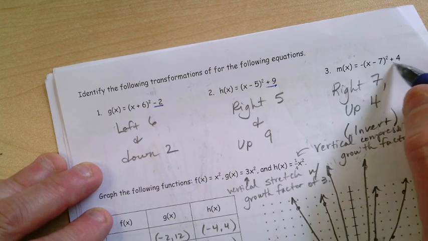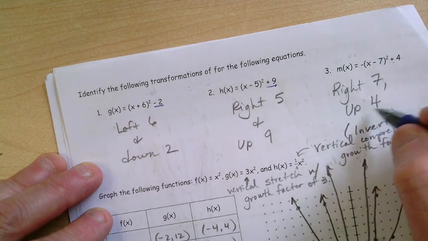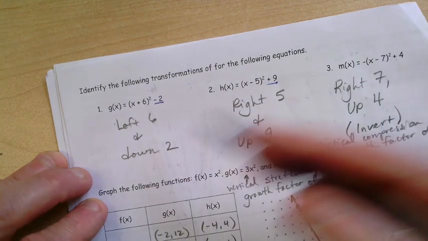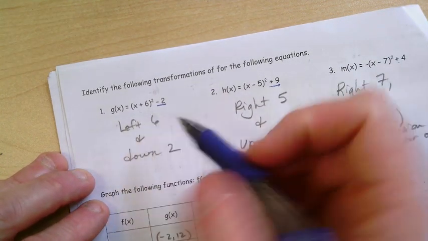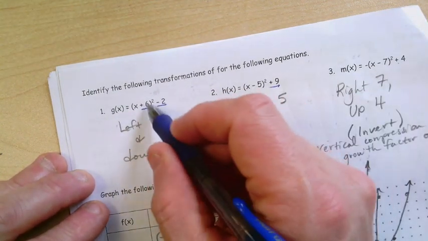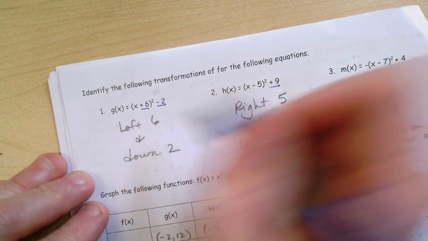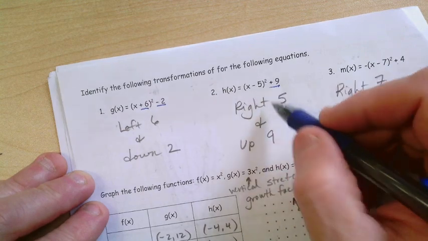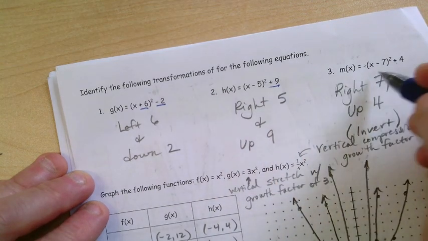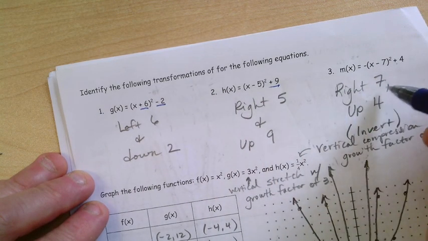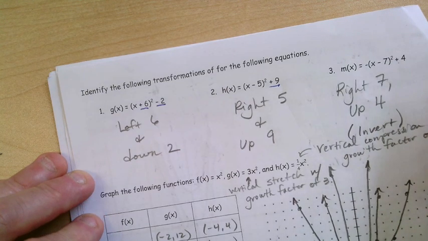This one right here, I'm at plus 4, so I'm going up 4. Okay. Now, inside the parentheses, because we do the opposite direction here, it says plus 6, so I'm actually going to go left 6. Okay. This one here is minus 5, so I'm going to go right 5. This one right here is minus 7, so I'm going to go right 7, the opposite value, that distance.